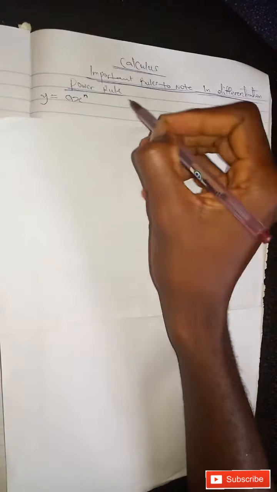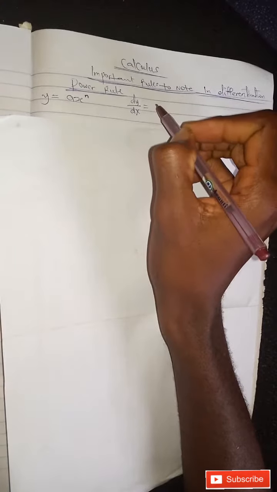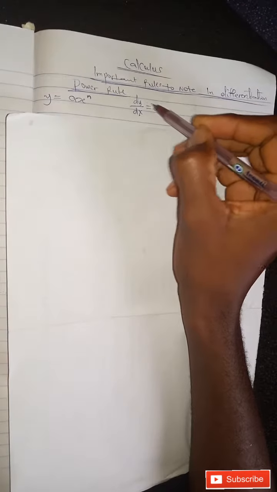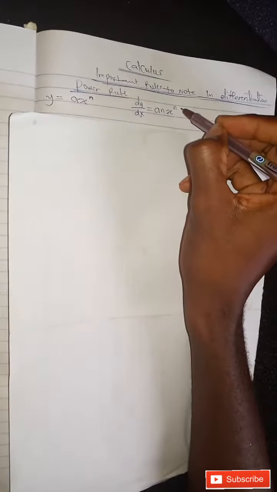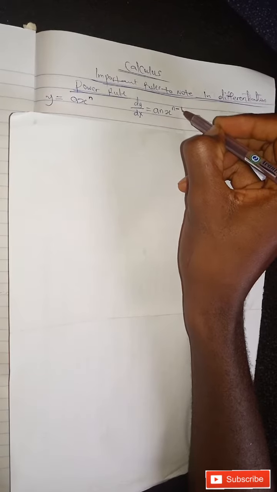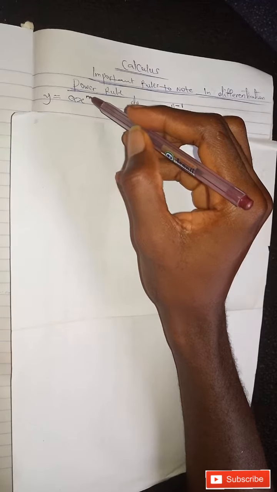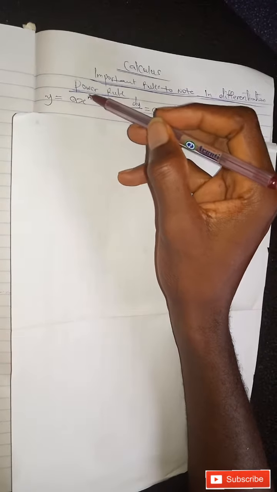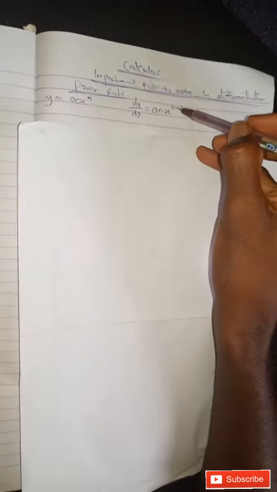Whenever you see this, if they ask you to find dy over dx, which is the derivative, just simply multiply this power by this constant here. So we have a times n, then you write the variable down, and we still have n, but we're going to reduce the power by 1. Just remember, when you have y equal to a x raised to power n, to differentiate that, multiply the coefficient by the power. That we have a times n, this is an, and x raised to power n minus 1. So we have minus 1.